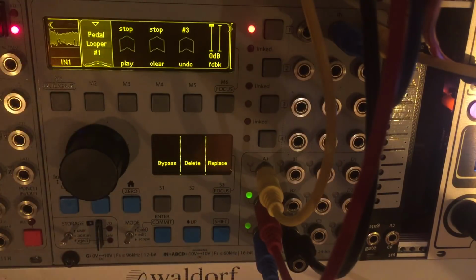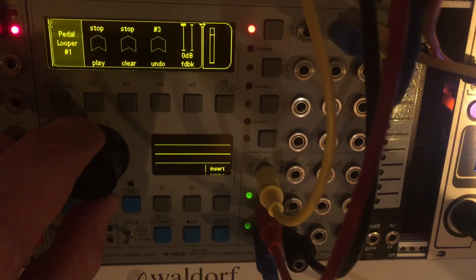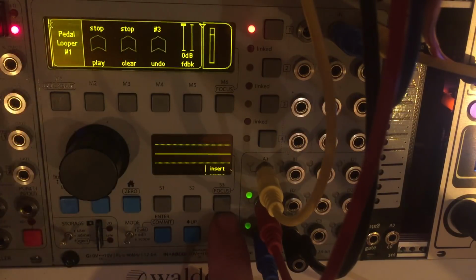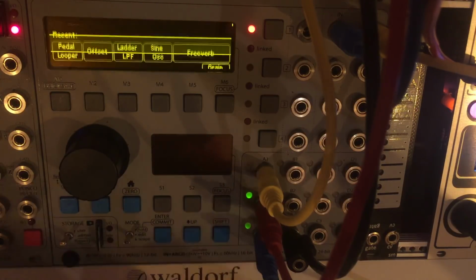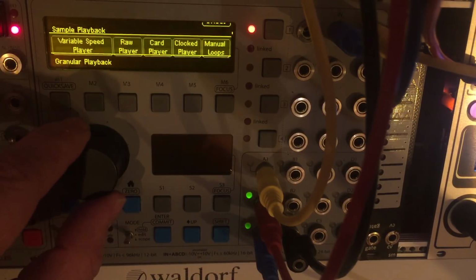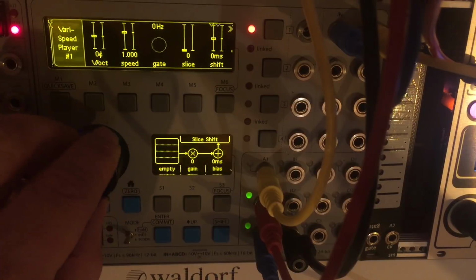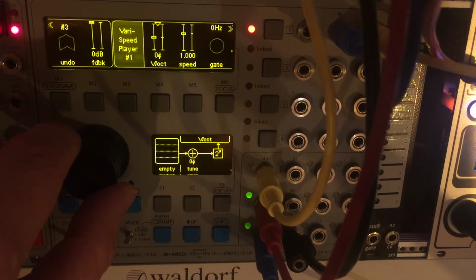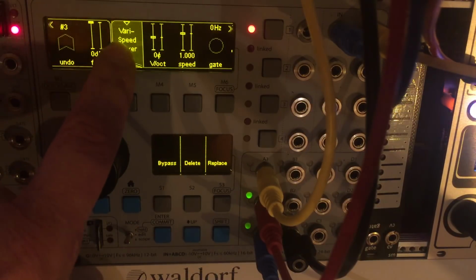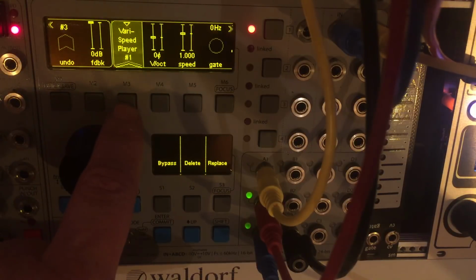So I'm going to show you a new, I guess it's not really a new unit, it's just an extension of an older sample slicer unit, but now it's actually called the variable speed player. So I'm going to highlight that. Sort of looks the same as before. Just like before, you have to attach a buffer file to it.